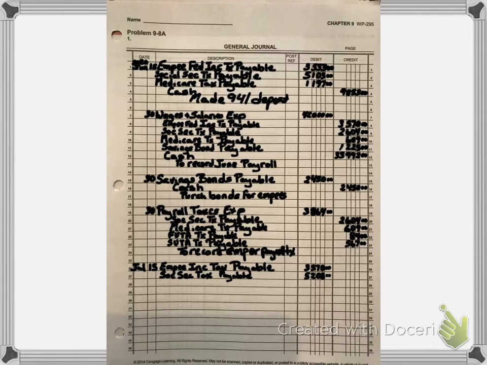And we're going to debit Medicare tax payable for $1,218.